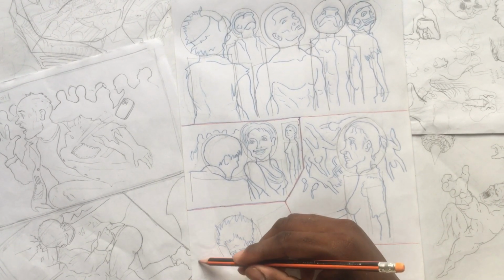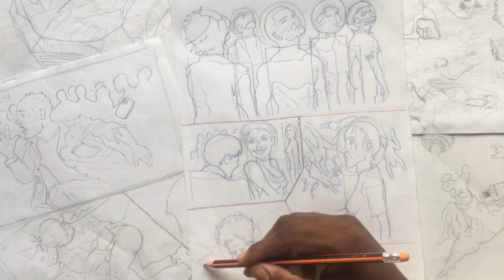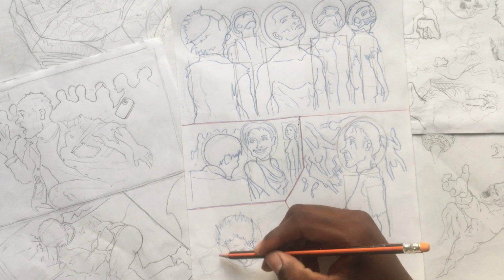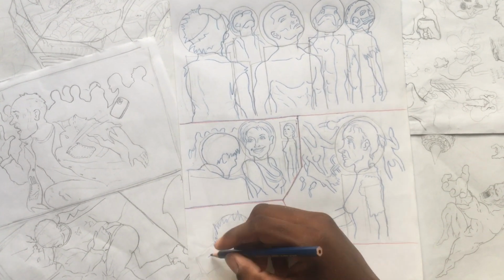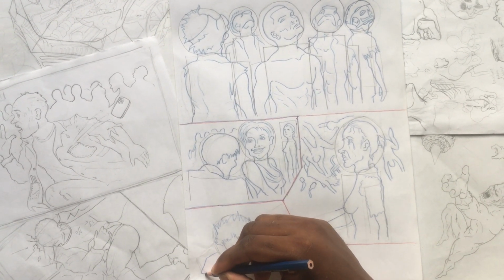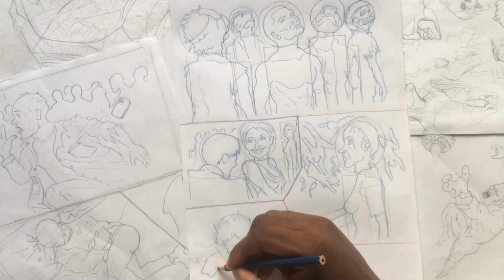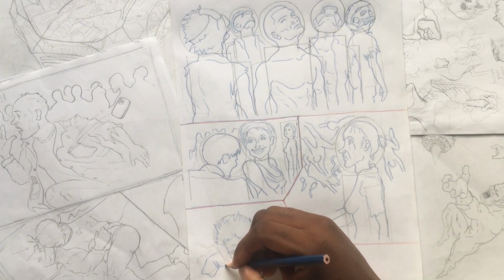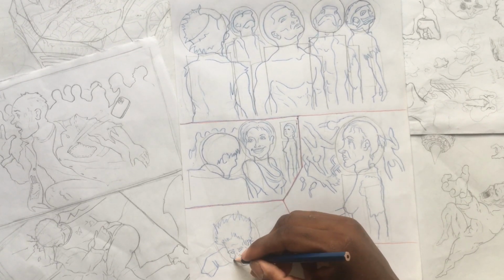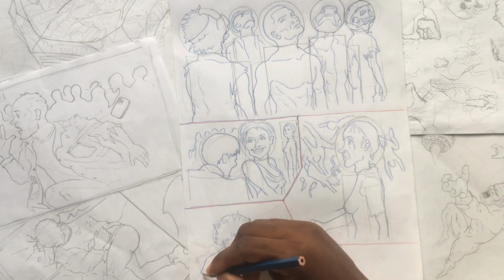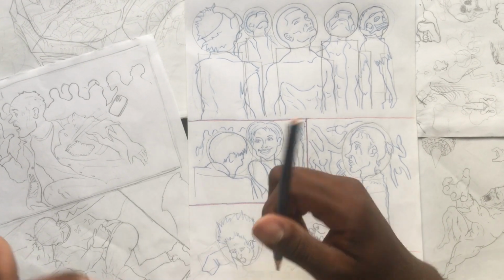I want you to see something. Here I'm going to use a rectangle, square. Good. Now we've found a square. Square because of perspective. The perspective of the jacket.